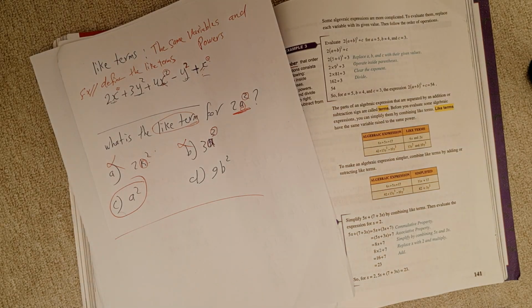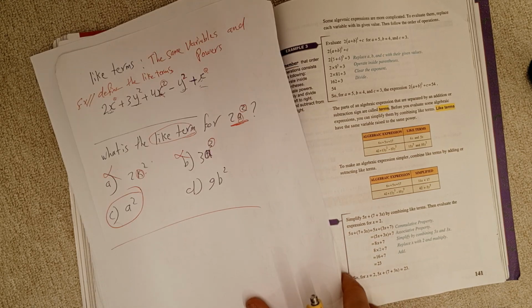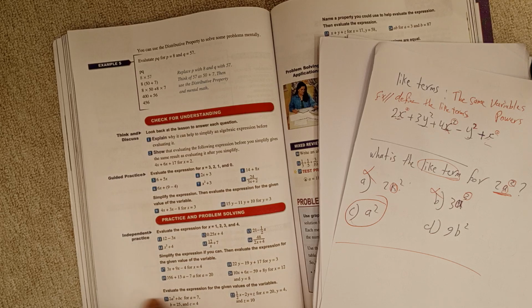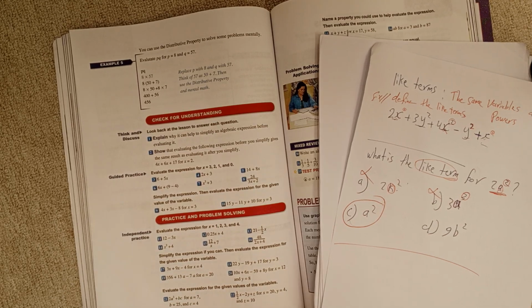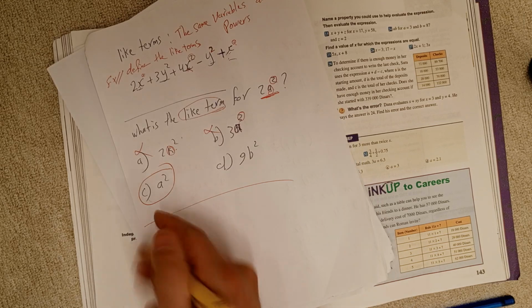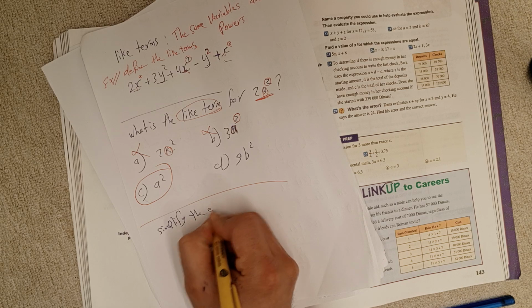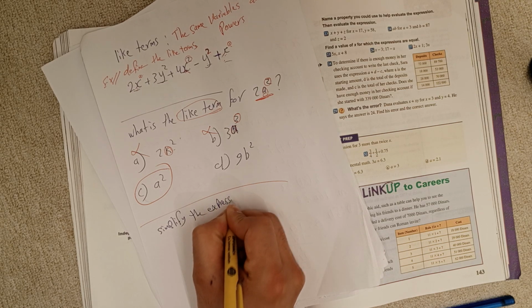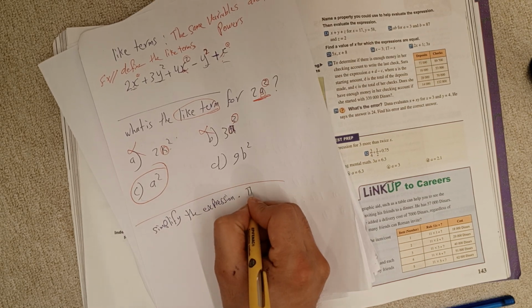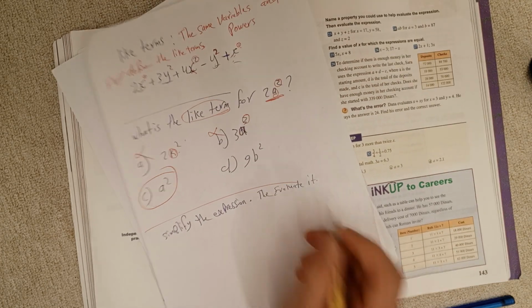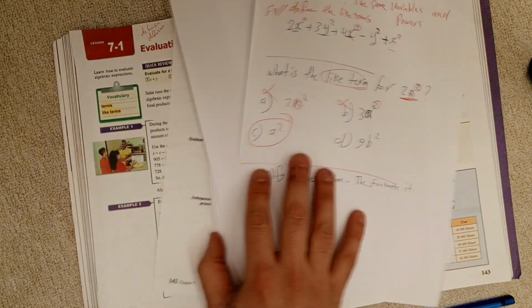This is the multiple choice. We have another type of question. Let's say the question says simplify the expression, then evaluate it.